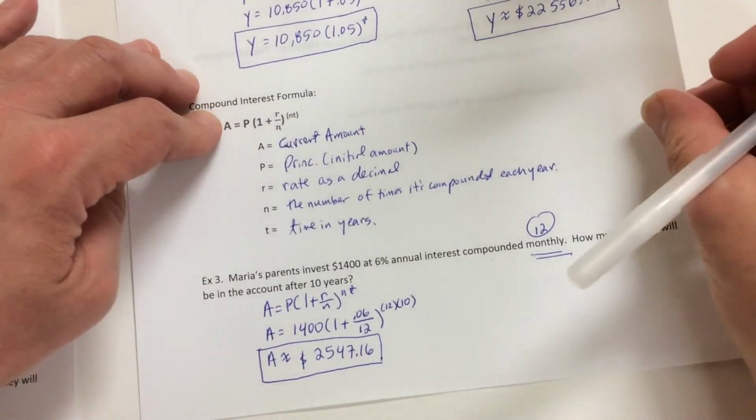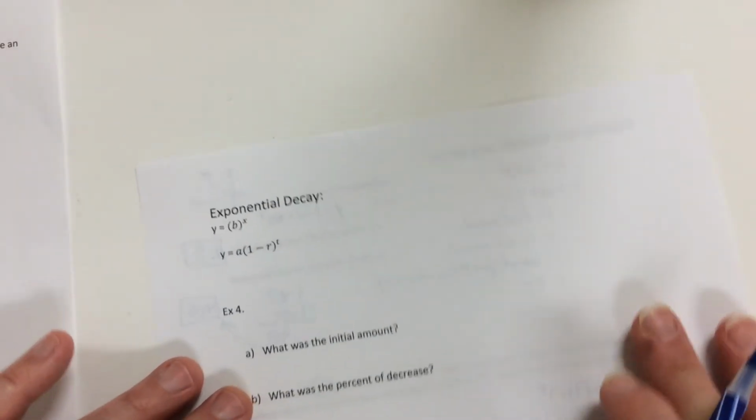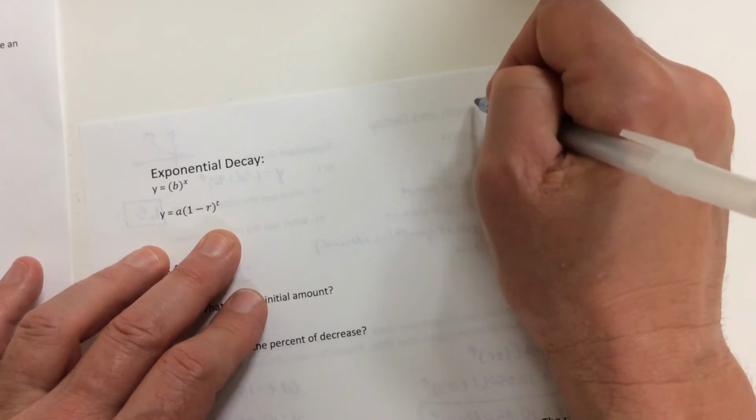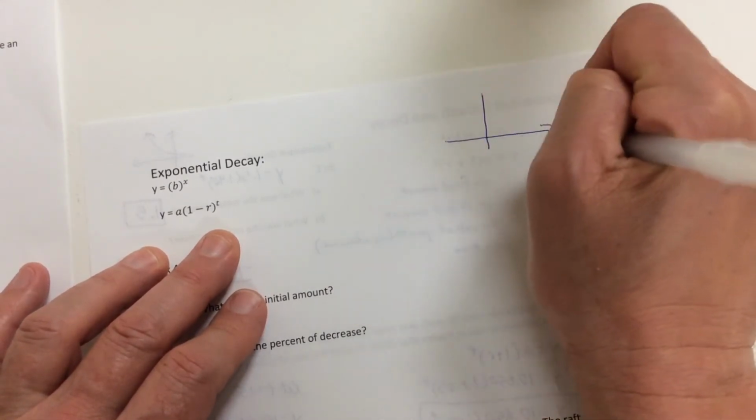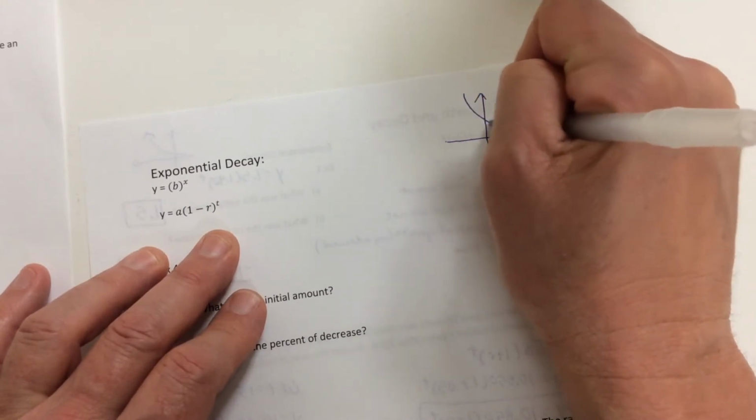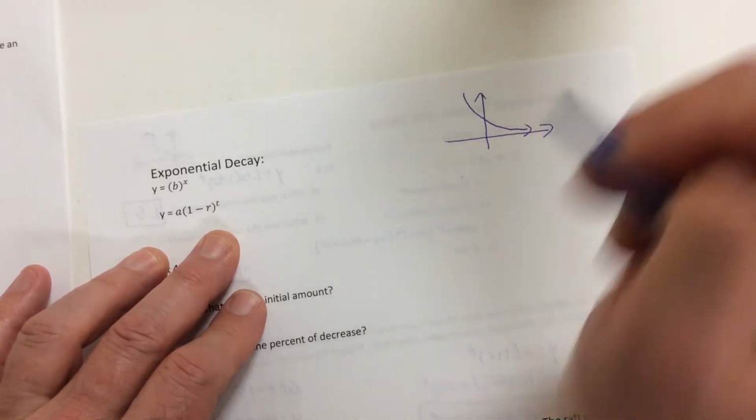Now we're going to flip over to the back of this sheet, and we're going to talk about exponential decay. So if growth is where it goes up to the right, decay is going to be where it goes down to the right. So it's going to go down to the right if it's decay.